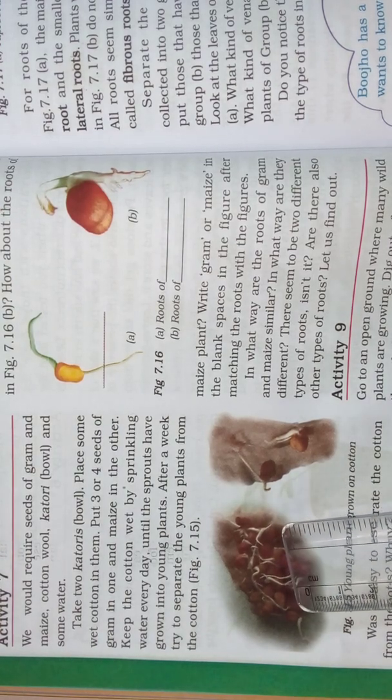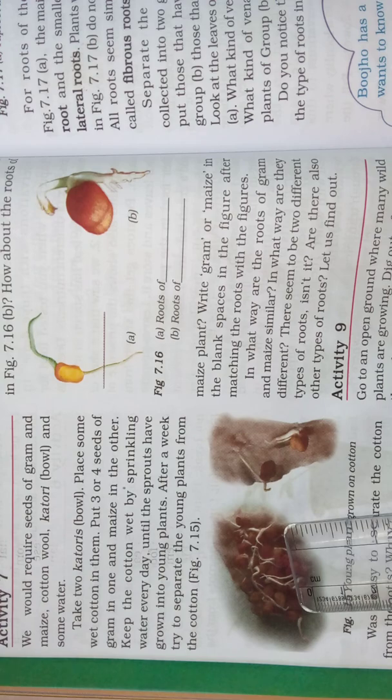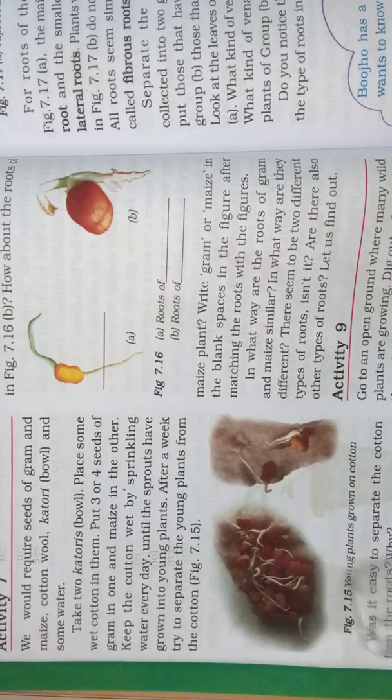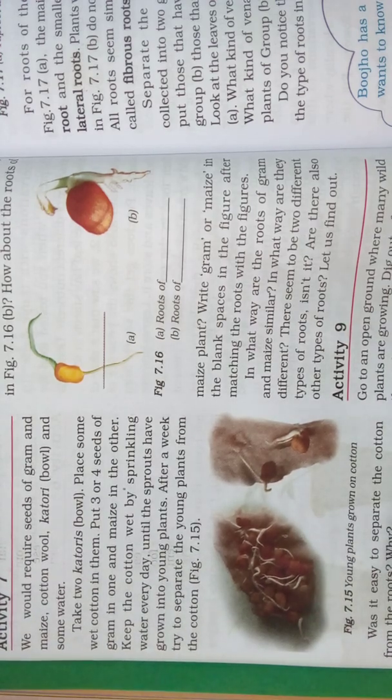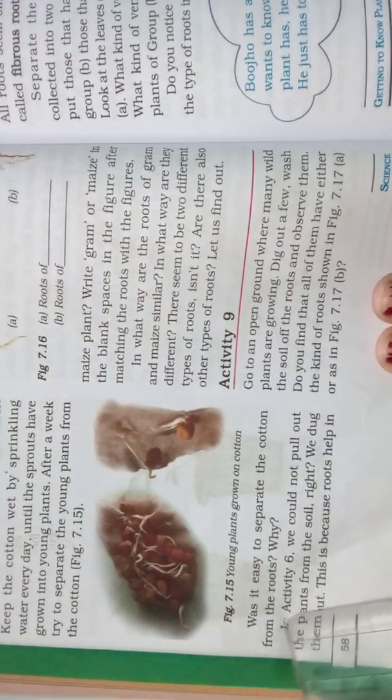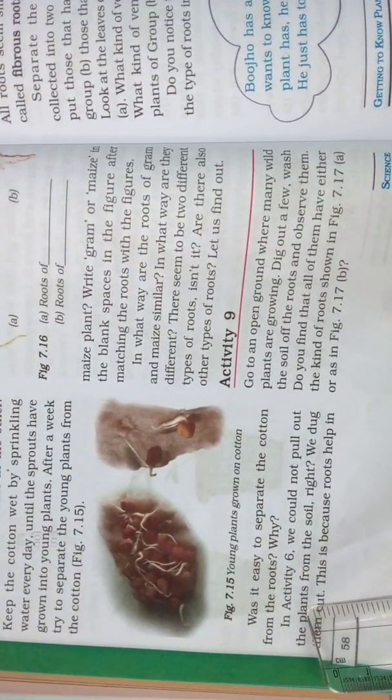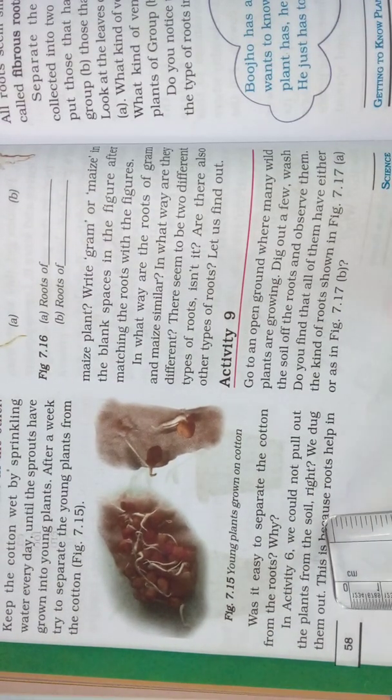Until the sprouts have grown into young plants. Okay. Try to separate the young plants from the cotton. Was it easy to separate the cotton from the roots? Why? We could not pull out the plants from the soil.